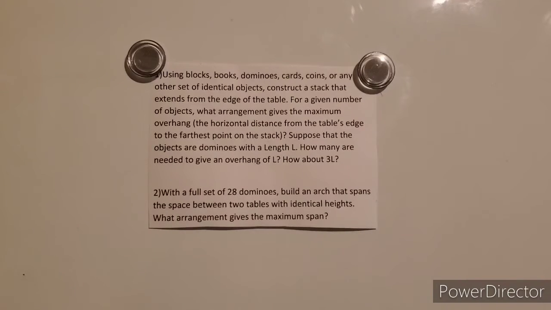Hello, today we're going to be solving a physics problem. This is a two-part problem. The first part says, using blocks, books, dominoes, cards, coins, or any other set of identical objects, construct a stack that extends from the edge of the table. For a given number of objects, what arrangement gives the maximum overhang?